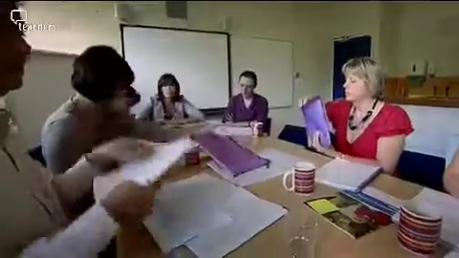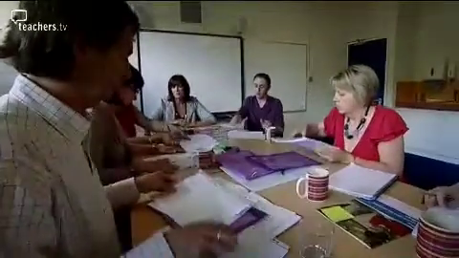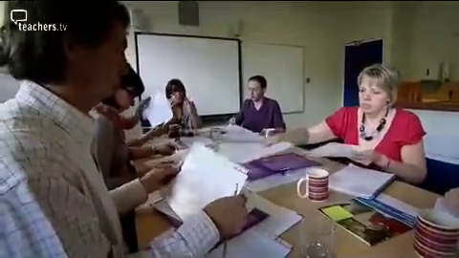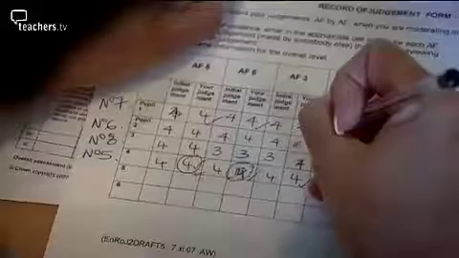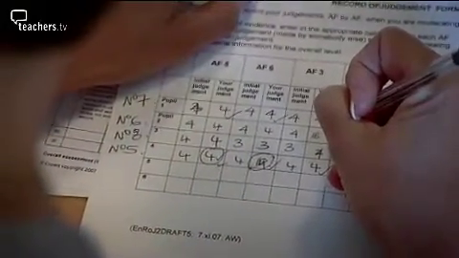While she moderates the work of others, Angie's own assessments are put under the spotlight by the other group. What will they make of her assessment of Jack's writing over the last term? 3, 4, 4. I put 3. That's fine. Okay, let's look at that then.